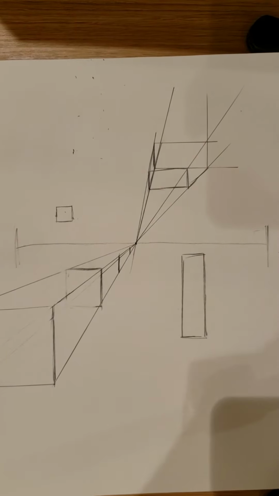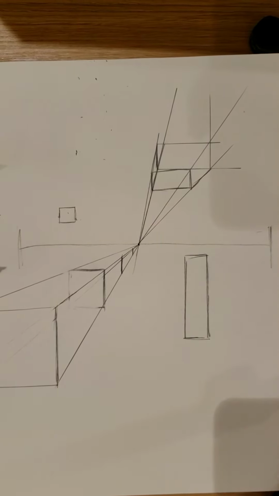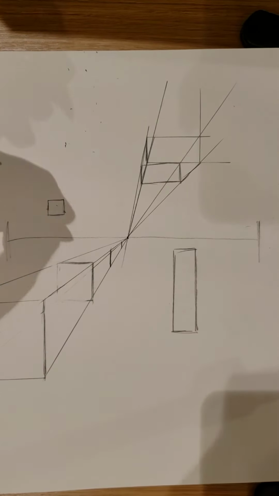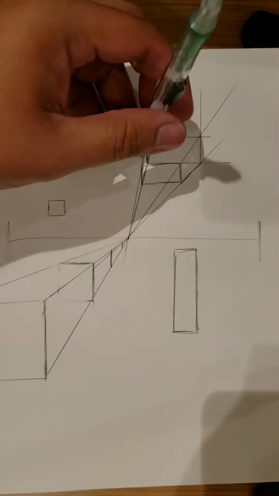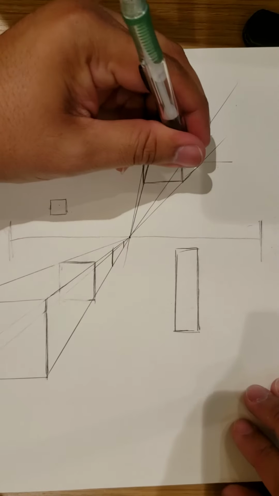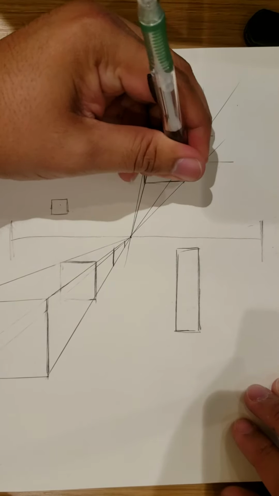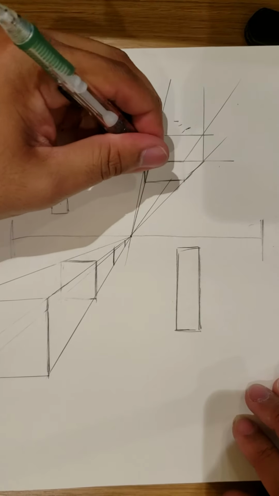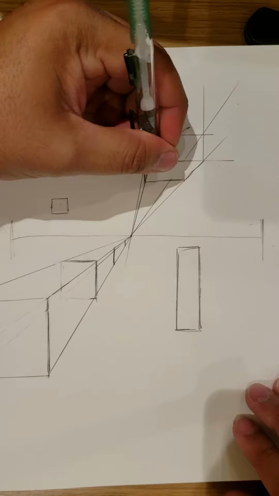So try that out. Do some boxes, put them in 3D, and then, you know, clean them up, make them look like they're, you know, not see-through, and then see what you can do.